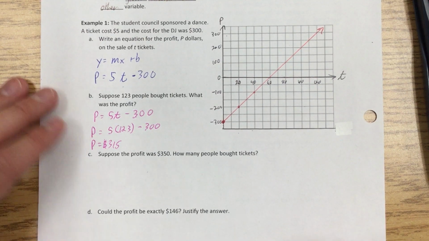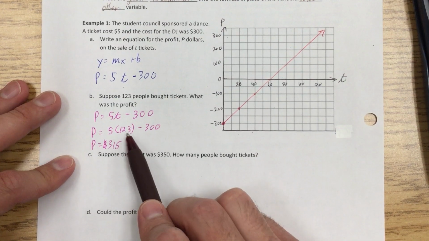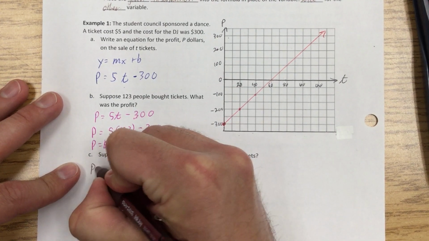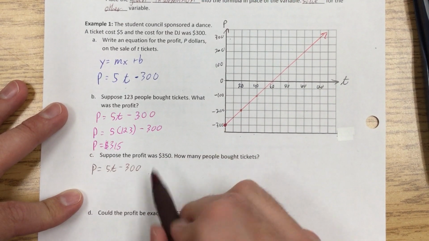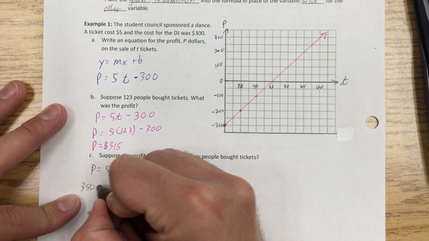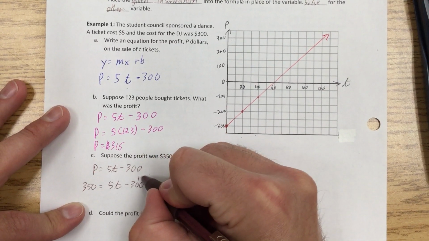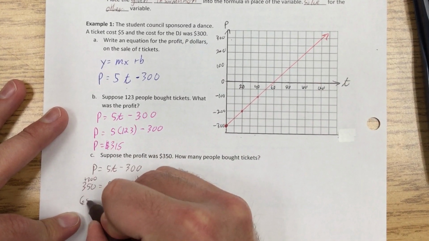Okay. We can also keep on going. Suppose we had a profit of $350. How many people bought tickets? We know it's more than 123 because 315 is 123. So we're going to use our same formula, minus 300. And now we have a profit of 350, so we put 350 in there: 350 = 5t minus 300. We add 300 to both sides. So this becomes 650.